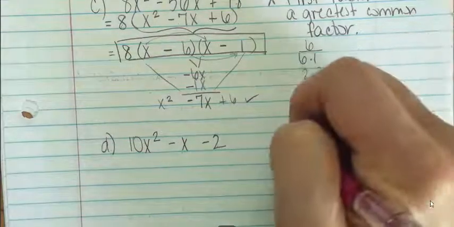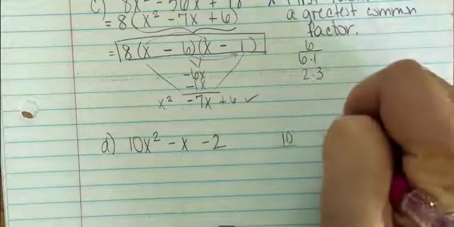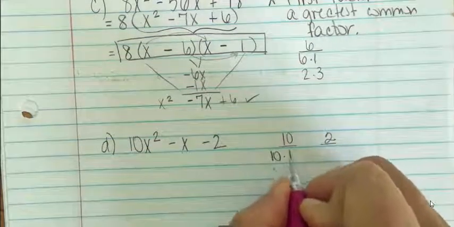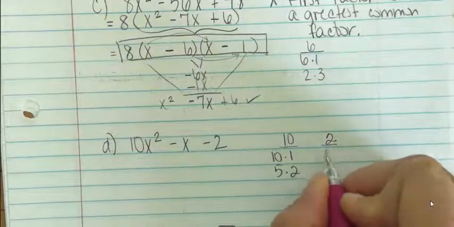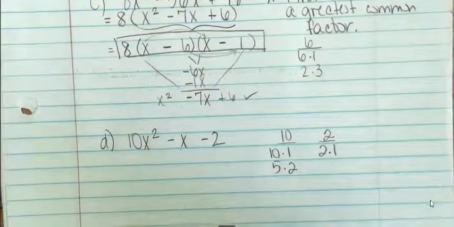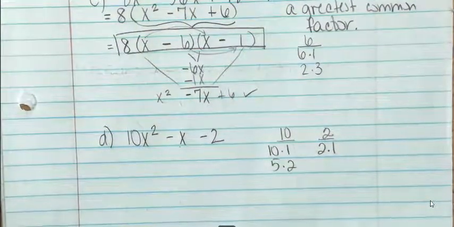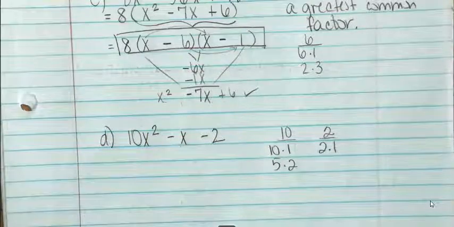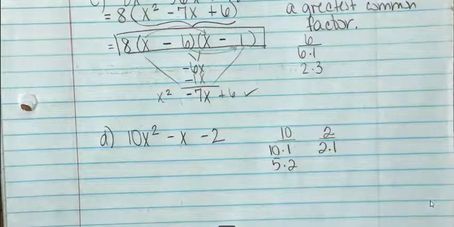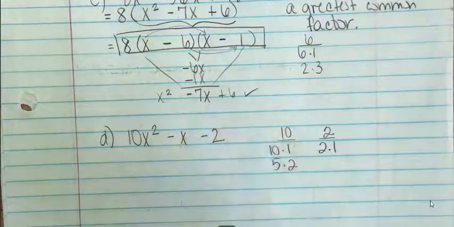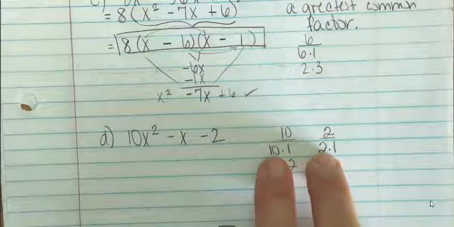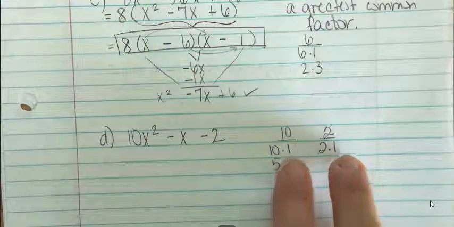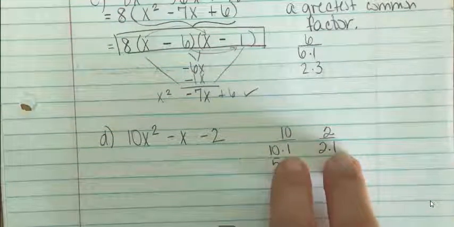Okay, so one way that I do that is I come over here and I say to myself, what are factors of 10? What are factors of 2? So we got 10 and 1, 5 and 2, 2 and 1. Okay, and I don't worry about the signs again, because otherwise you'll have double the amount of factors. So you'll just have more numbers you've got to mess around with. And then I just sit there and I combine these. So I distribute in a way. So I go 10 times 2 is 20, and 1 times 1 is 1.